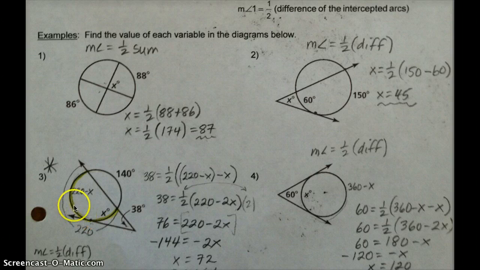That means this arc left over is what we need, because we need the difference of this arc and this arc, because this is where this angle hits the circle right here. So we know that this would be 220, the whole thing, minus this little portion, x. So this arc can be called 220 minus x.